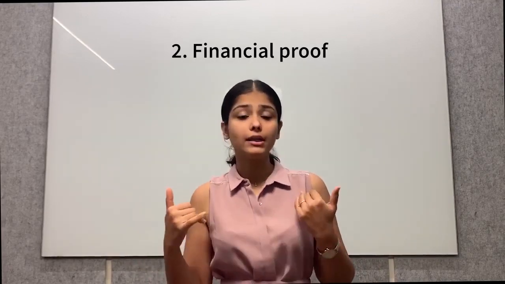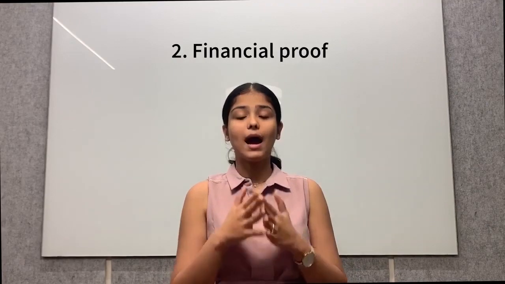Second thing that you will need is a financial proof for funding your studies. Generally, when asking for financial proof, an influx of money into the account just within 30 to 60 days can warrant the embassy to ask how you got all this money. So make sure to have receipts for all the cash flows into your account as proof.